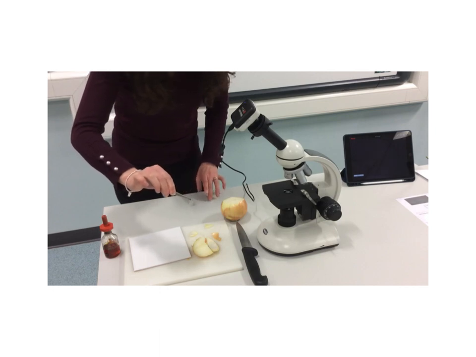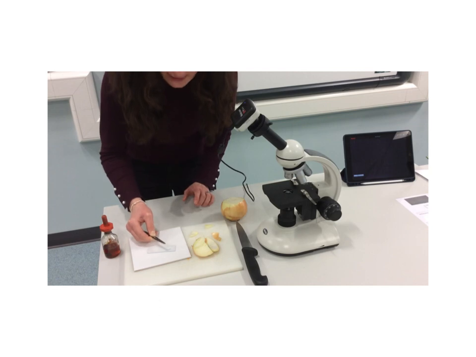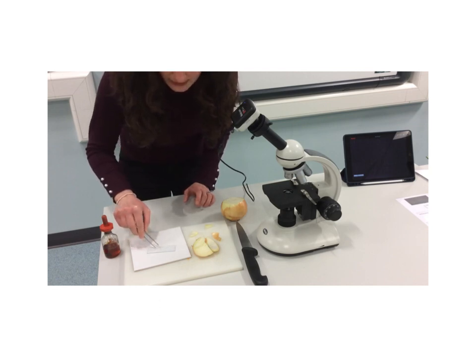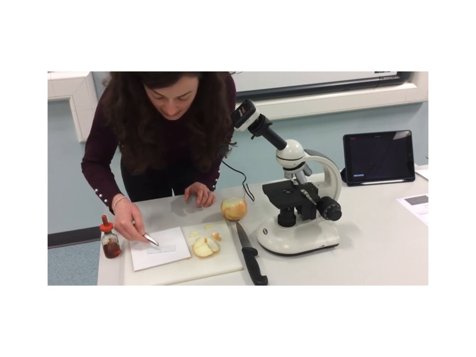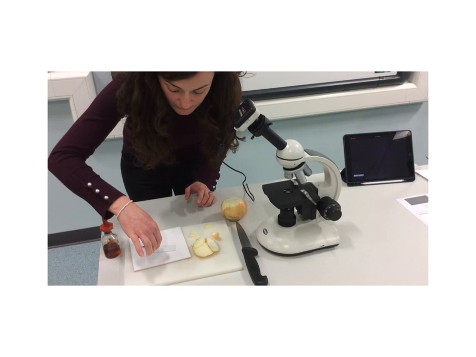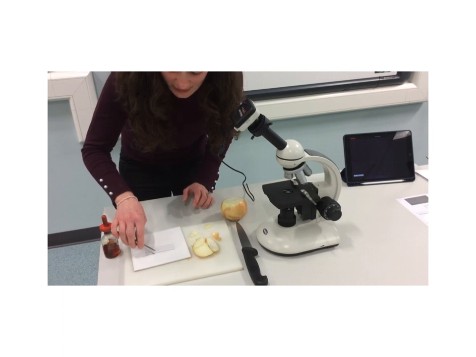Okay, so I'm going to put it on one of my slides so that I can see it, trying to get it as flat as possible. Remember we talked about before Christmas, sometimes we can see wee air bubbles in our images, and those are not ideal, and sometimes they block what we're trying to see. So you can see there, I'm just using my tweezers if it'll stick down.